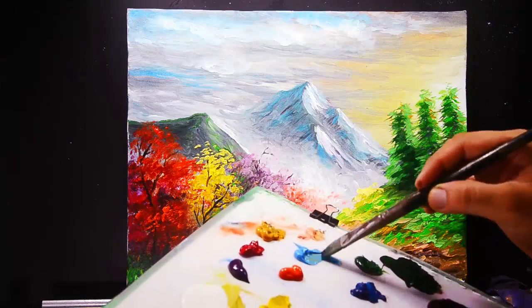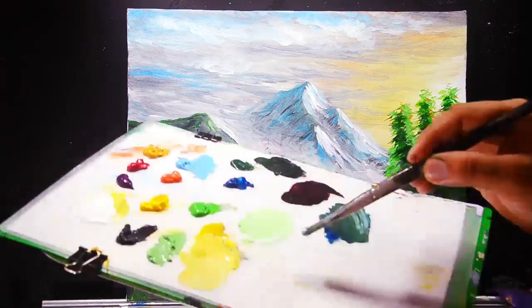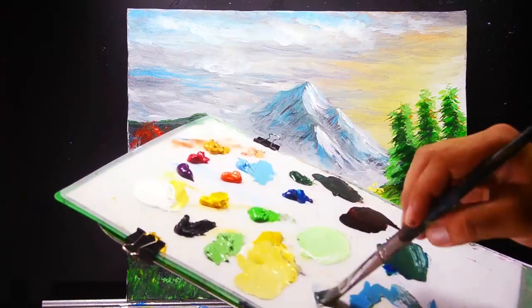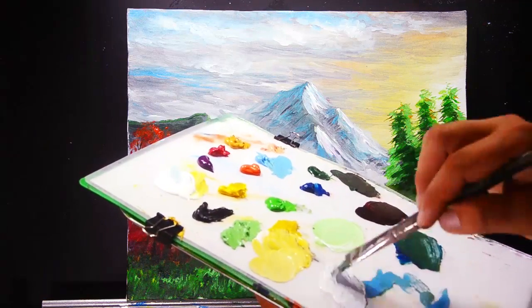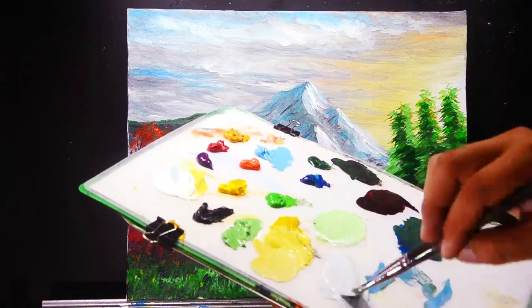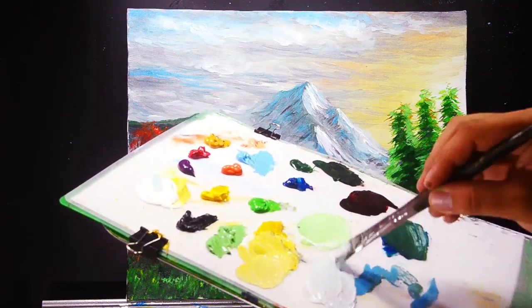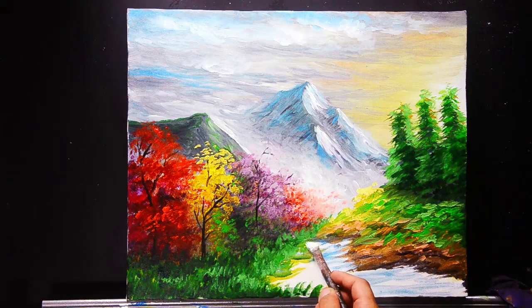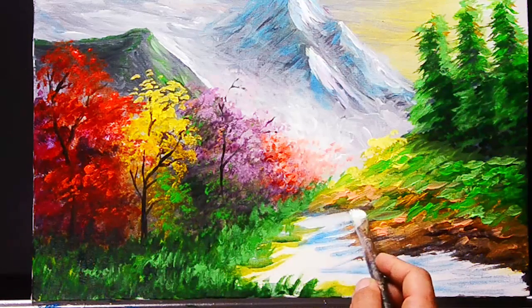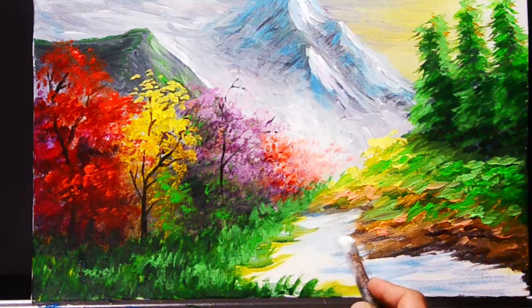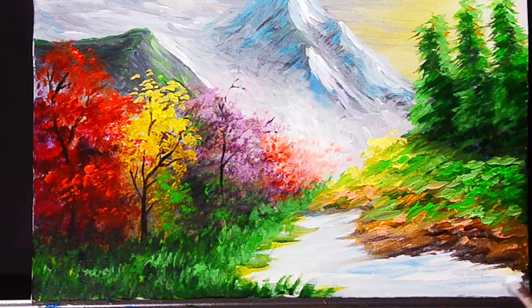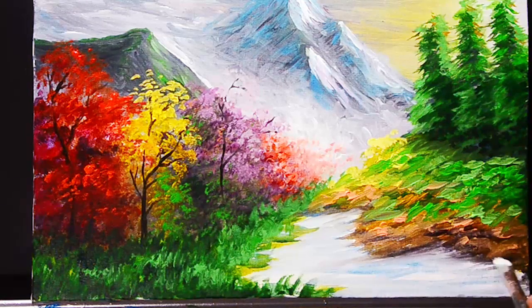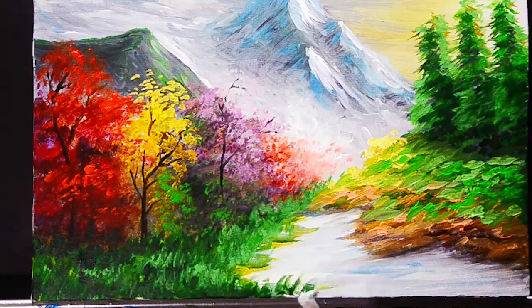I'm gonna mix the color of the blue color and also the titanium white, but it should be more titanium white to create the lighter sky blue, just like this. Then I paint this area here for my water, for the water of my river here. And just blend this color.